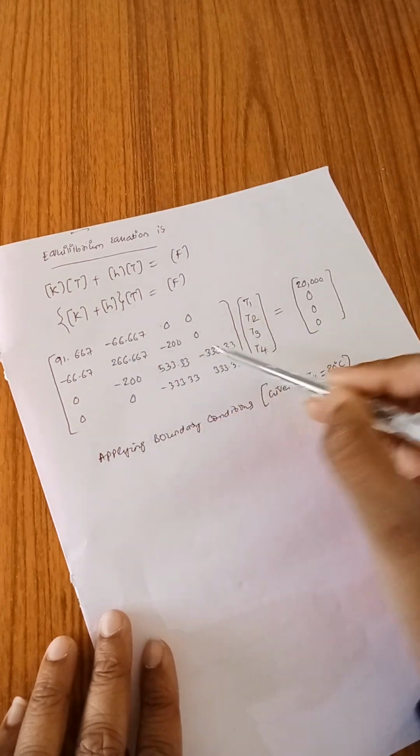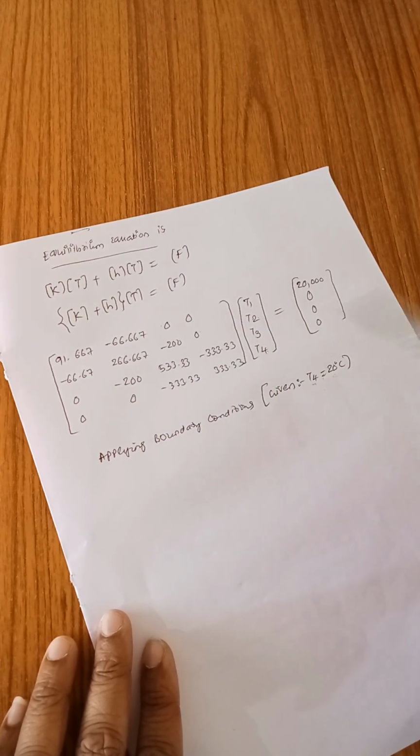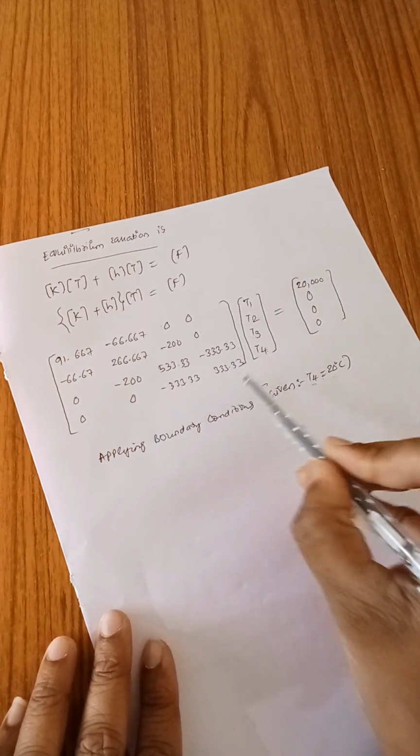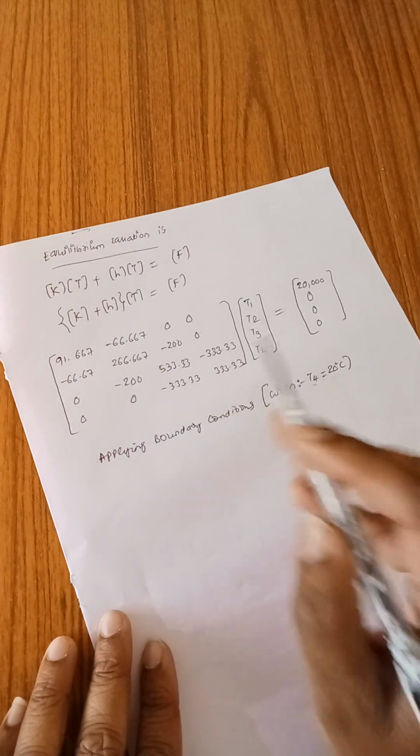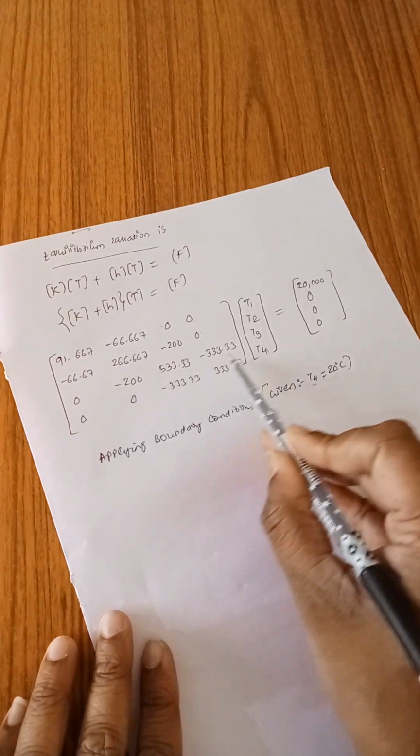Let me not consider any of this. These two, any one I have to consider. In these two, which one shall I consider? You consider a row which has the least number of zeros. Here you have 2 zeros, here you have 1 zero. So you can consider this third row. That is very, very important.